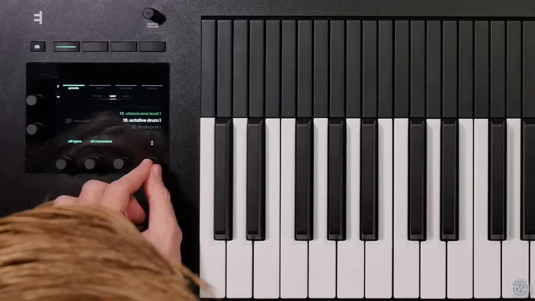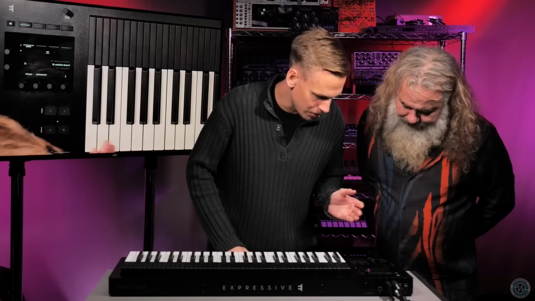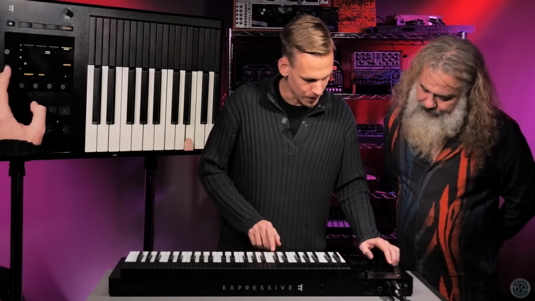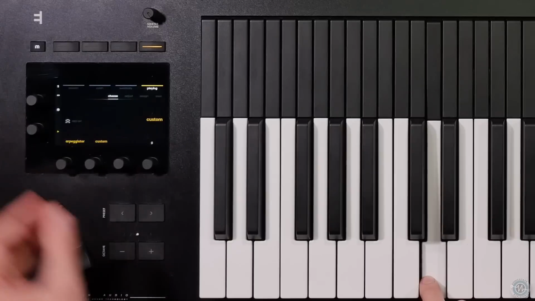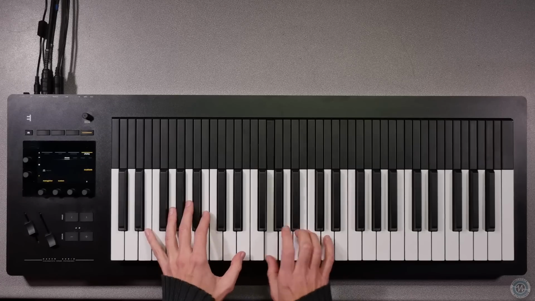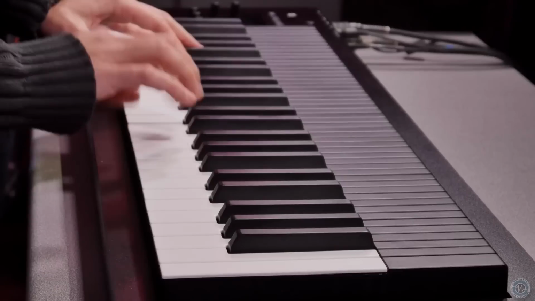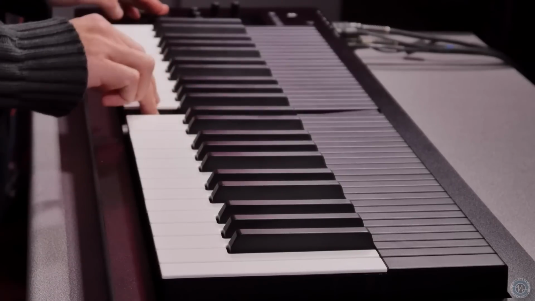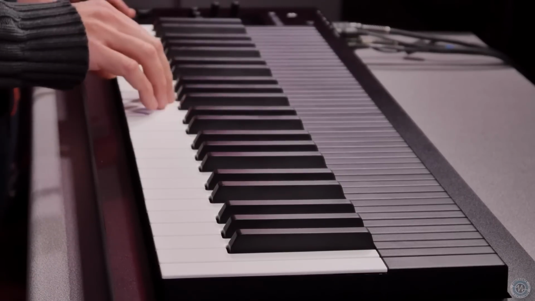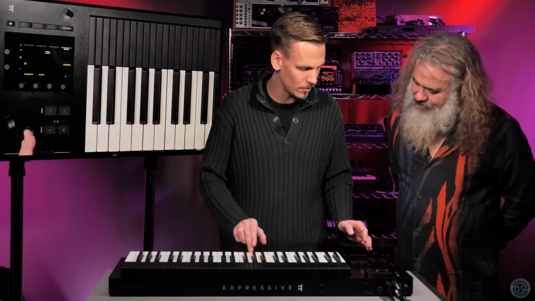So there's a kind of percussive sound. For the moment, I'm just going to deactivate the arpeggiator. So these are the interactions of the sound with the keybed.